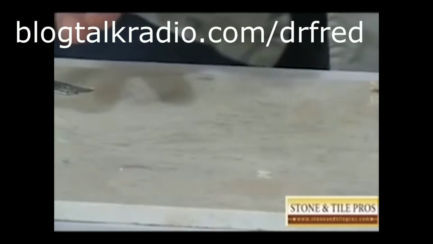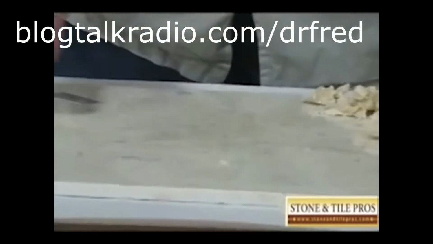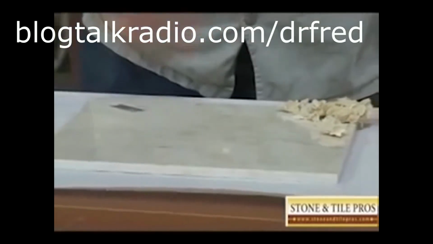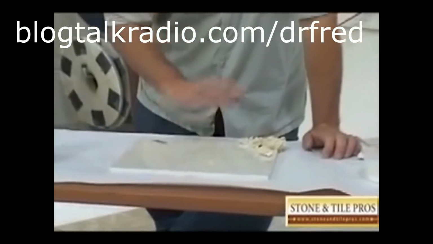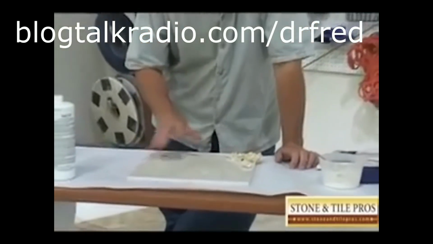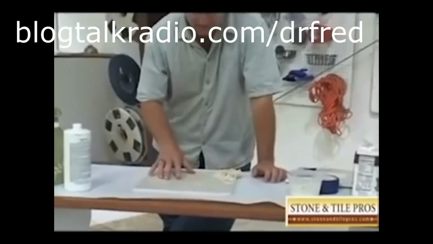Now, I wouldn't expect it to be completely gone after only one application. Sometimes one application works, other times you may have to apply this poultice 2 or 3 times to remove the stain. If the stain doesn't remove at all, in other words, there's no lightening of the stain after the second application, then it's time to call in a pro.